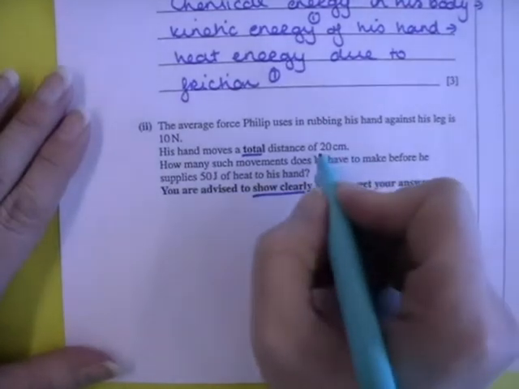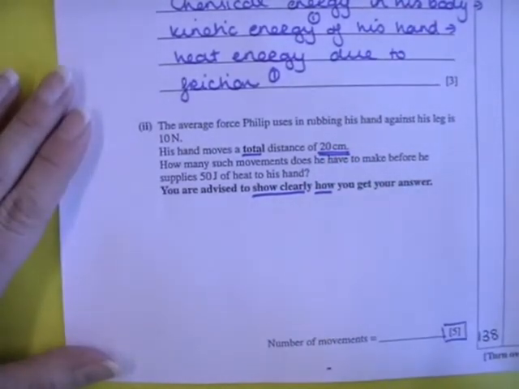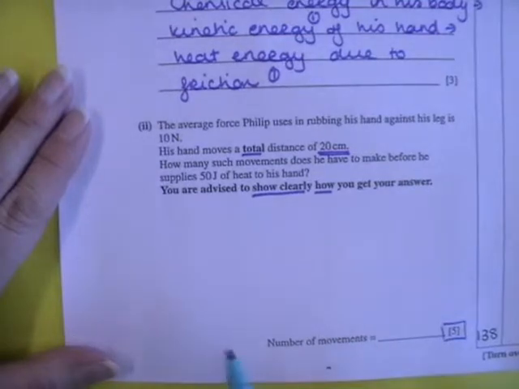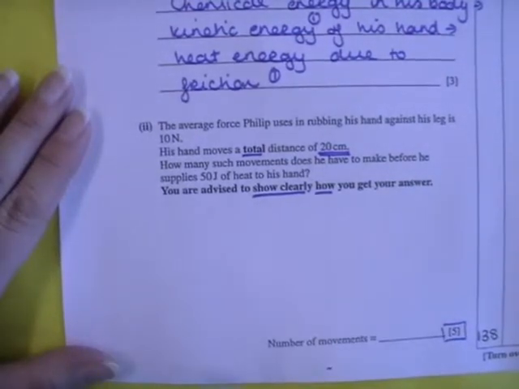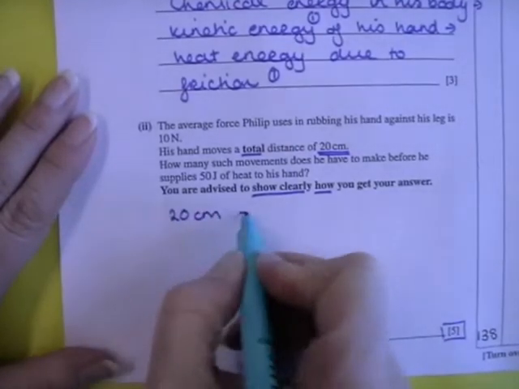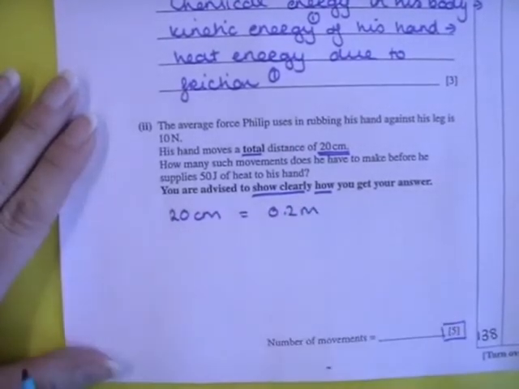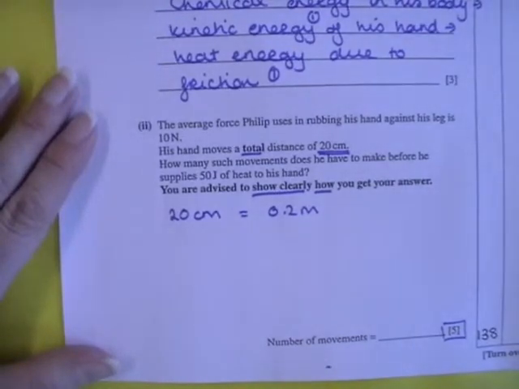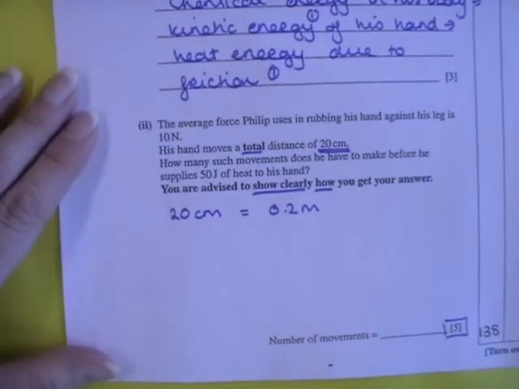First off, the distance is 20 centimetres. The first thing we notice is that that's in centimetres, which isn't the standard unit, so we must convert that. So 20 centimetres equals 0.2 metres. And that's the first thing you should do, is recognise the fact that that's in the wrong unit. The next thing is then to work out the work done for one movement.